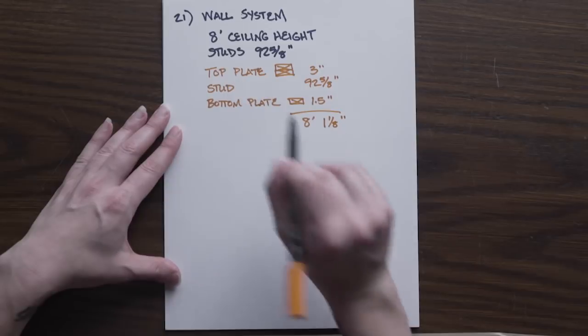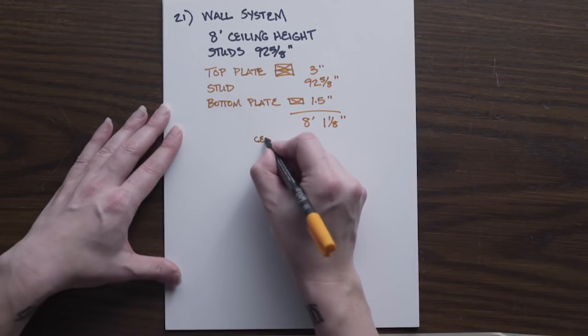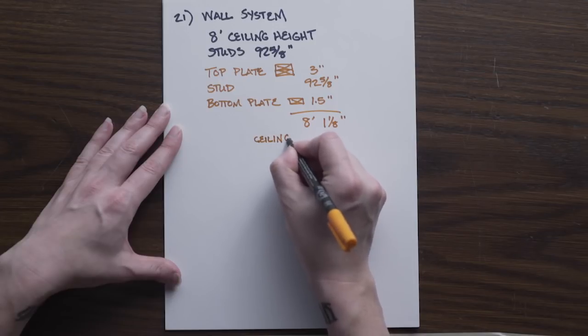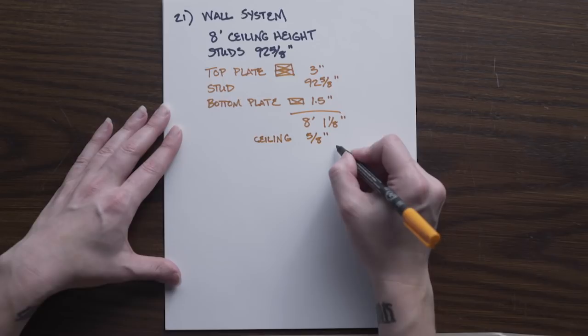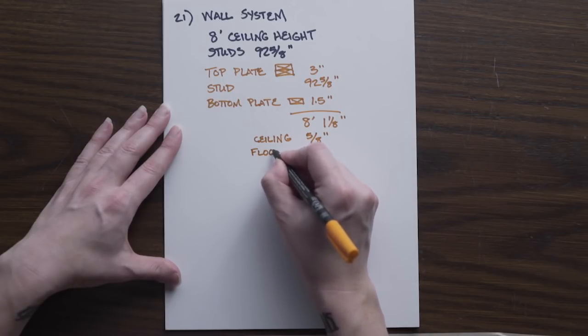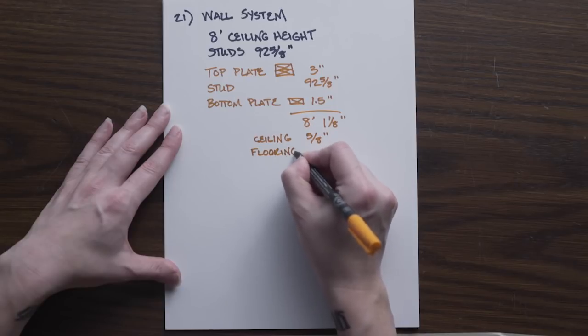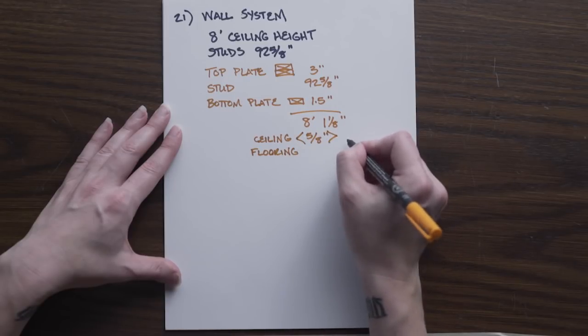How we get down to the 8 foot ceiling height then is we have to account for the ceiling. We'll add drywall to the ceiling, which is typically 5/8 inch per fire code. And then we'll have our flooring that will sit on top of the sheathing that will also reduce. So this is subtracting 5/8 from the total.